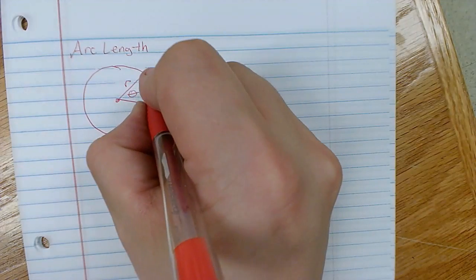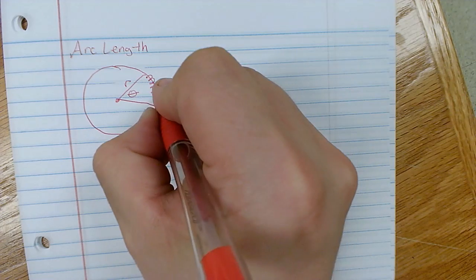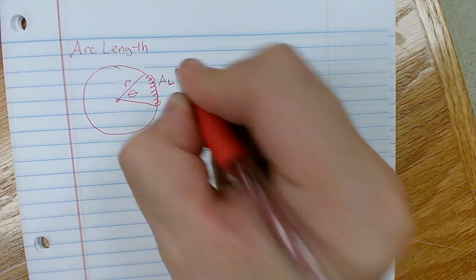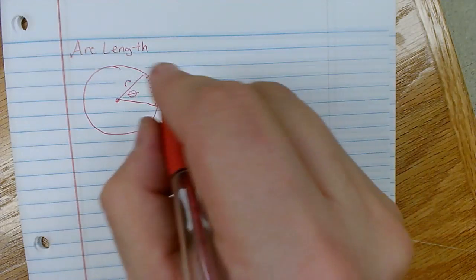Okay guys, so for the next video we're going to review an old formula called arc length. For arc length here, if you have a circle, arc length is the measure of this piece right here. And there's not really a letter, so we're just going to call it AL. And we've talked about two different formulas.